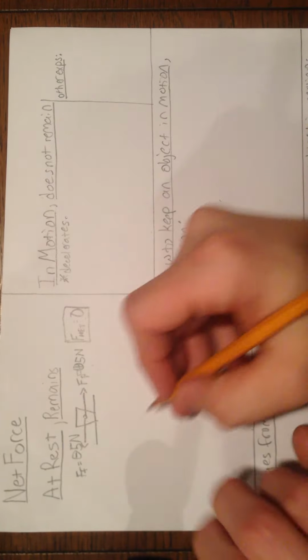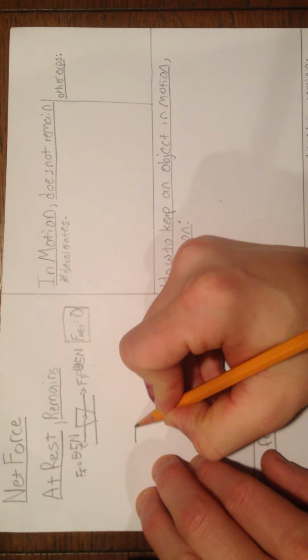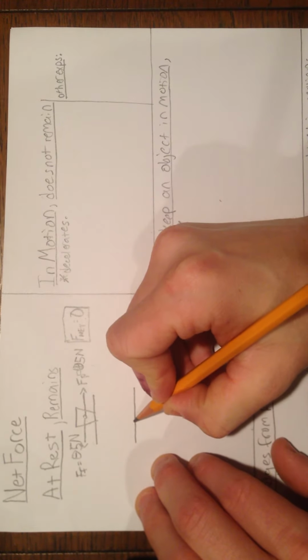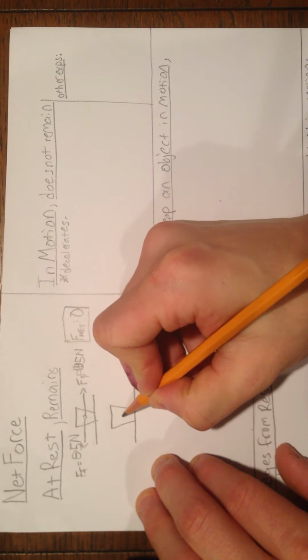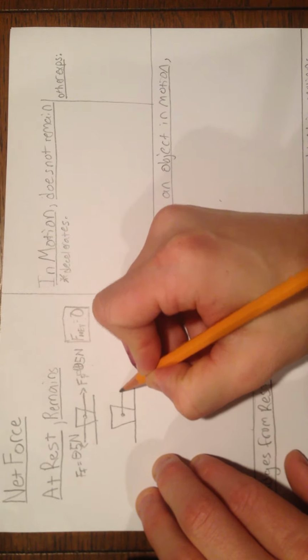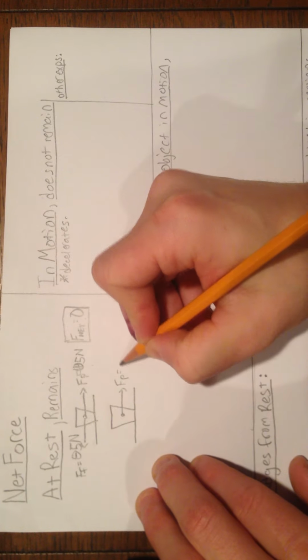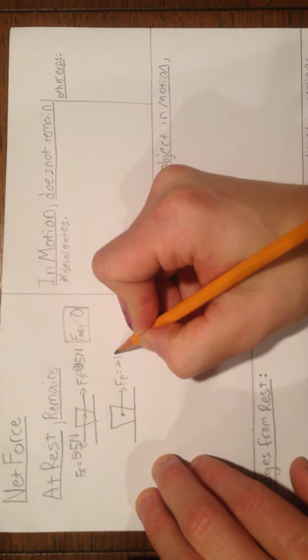No net force. Now, what if I took that vase and I just pushed a little bit harder? I really don't want to break the vase. I might be able to push with 10 newtons, a positive 10 newtons.